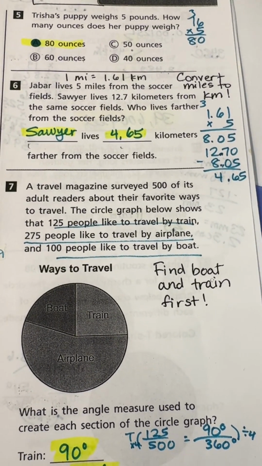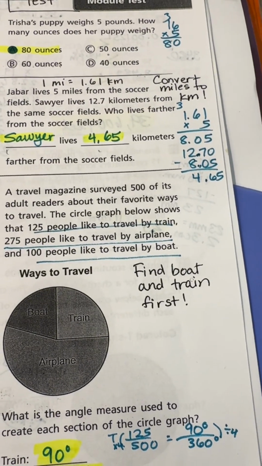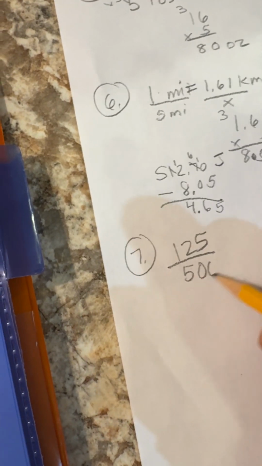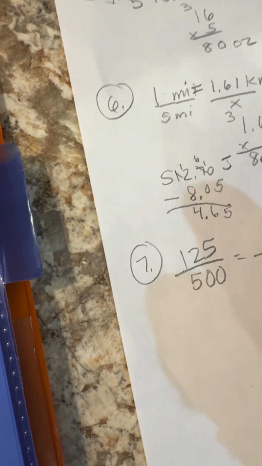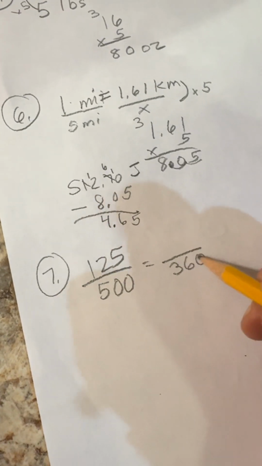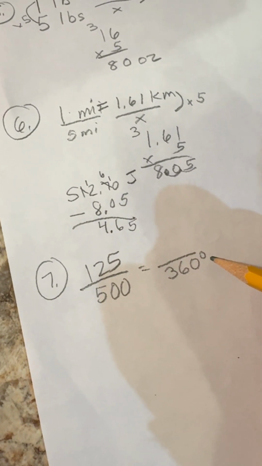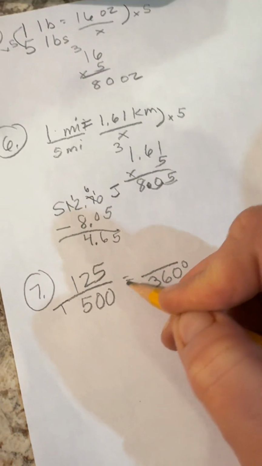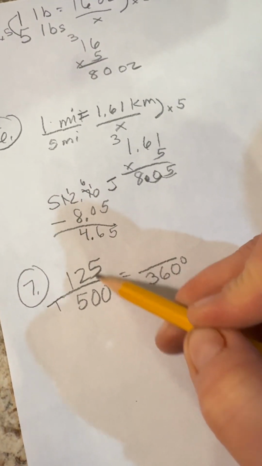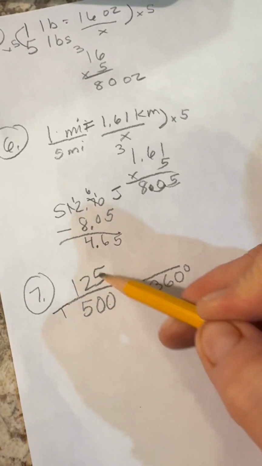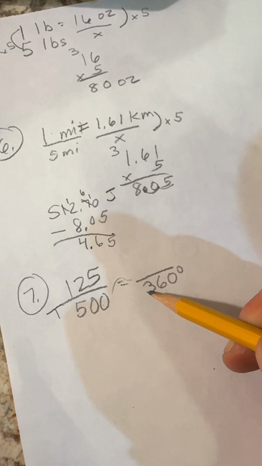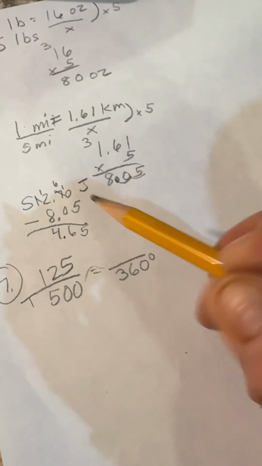So we're going to find the boat and the train first. We'll start with train. So out of the total of 500 people, we know that 125 people like to travel by train. So I'm going to put a T here just so I don't get mixed up. So I'm going to look and say, well, how did I get from 125 to 500? Because this is a lot easier of a pattern to figure out than this one is. From 500 to 360 is kind of difficult because remember, we can only multiply or divide.